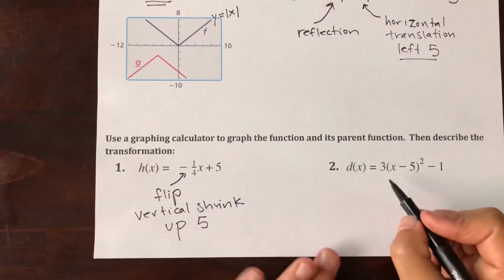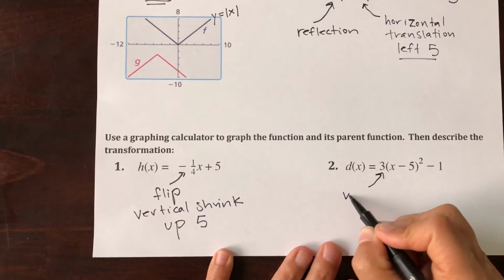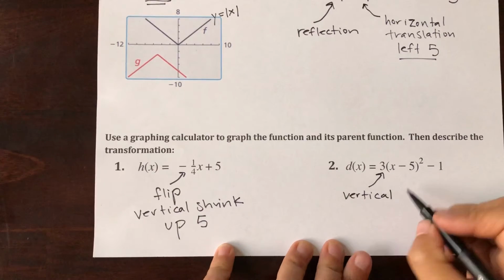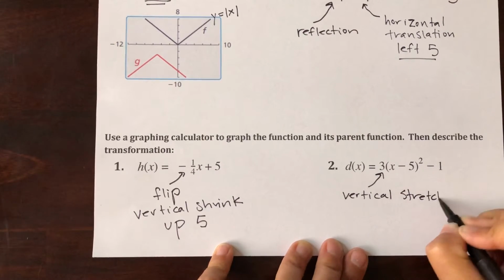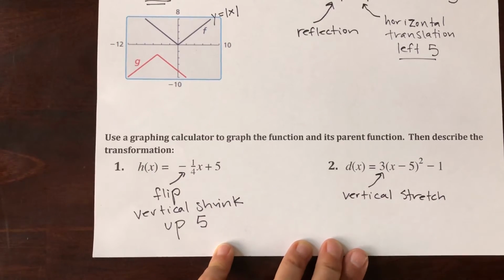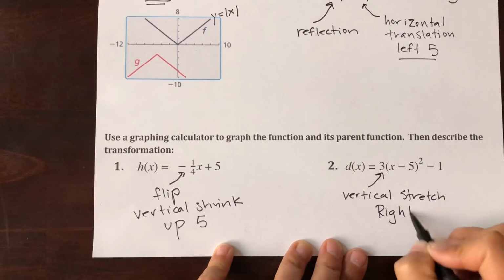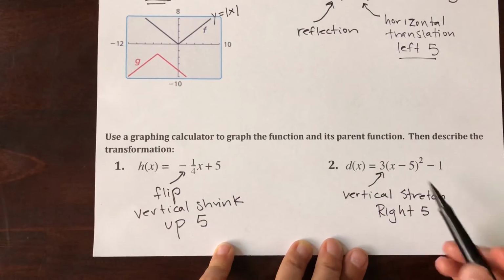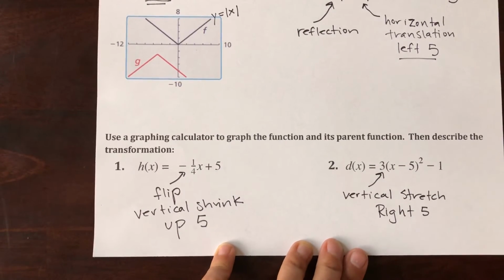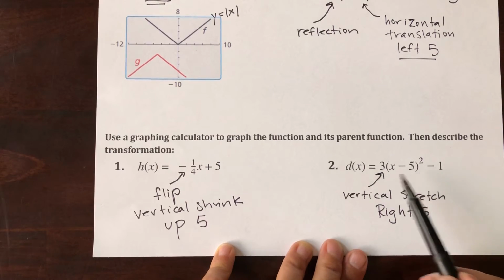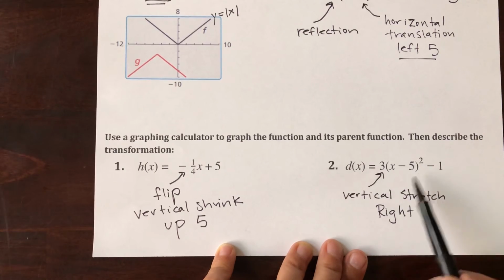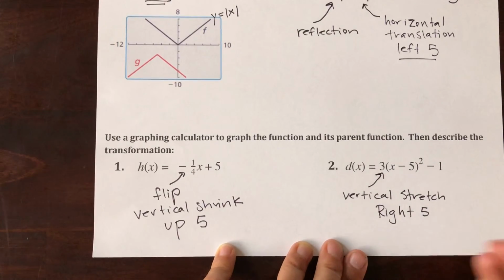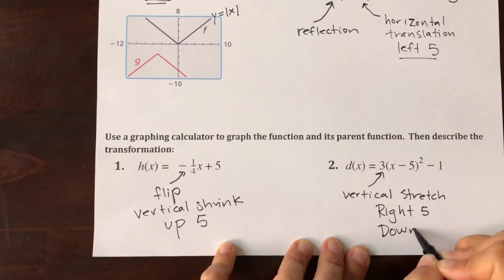Okay, if you try this one, you're going to see a vertical stretch, which stretches your graph away from the x-axis, which makes it look narrower. The -5 on the inside is going to go right 5 because we're subtracting from the input. So we're doing the opposite. So you can imagine if I put a 0, it goes right 5. And -1 is going to go down 1.